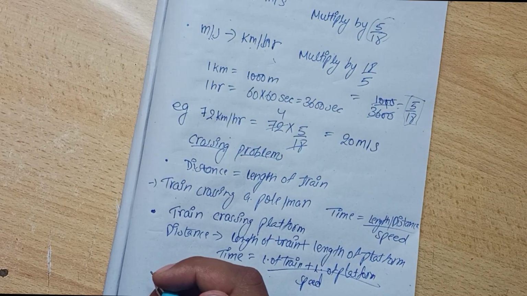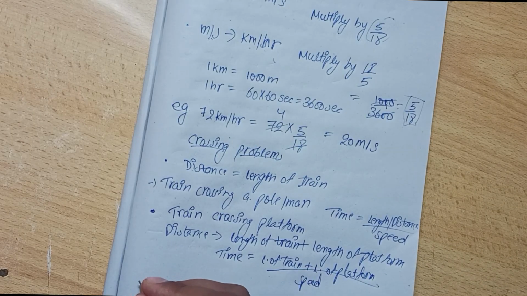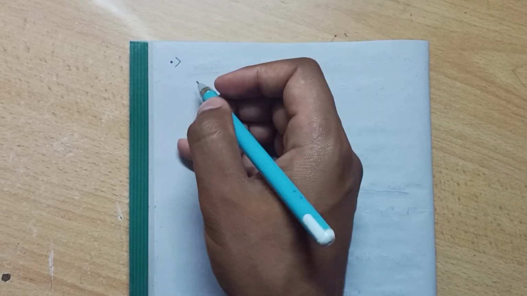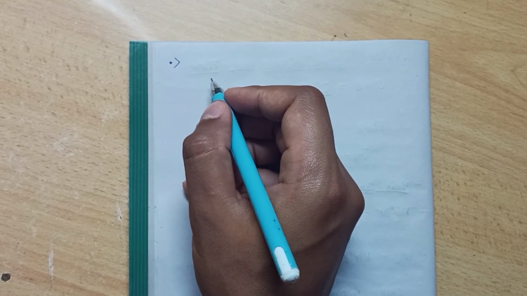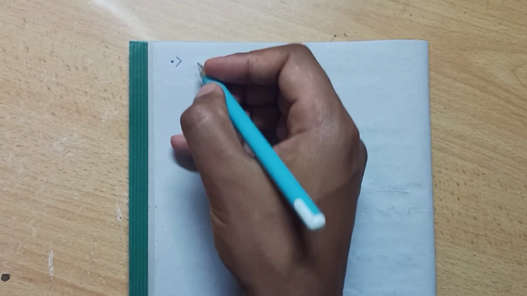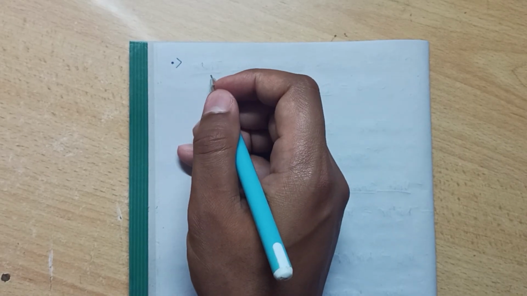And the third type of question is when two trains are crossing each other. So what are we supposed to do then? When two trains cross each other, then we have to use the relative speed, and it depends upon the conditions.